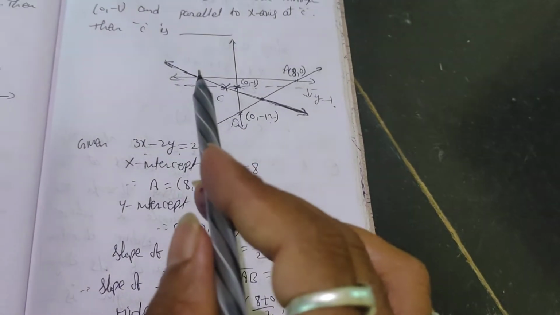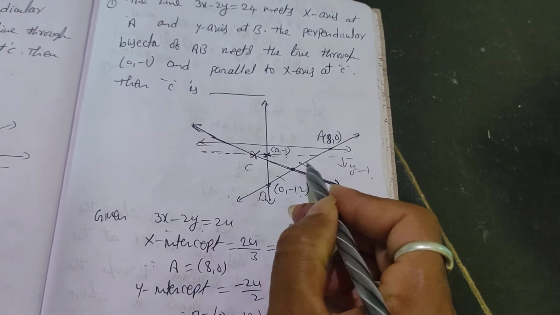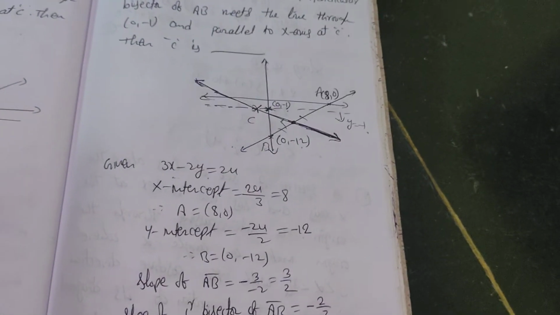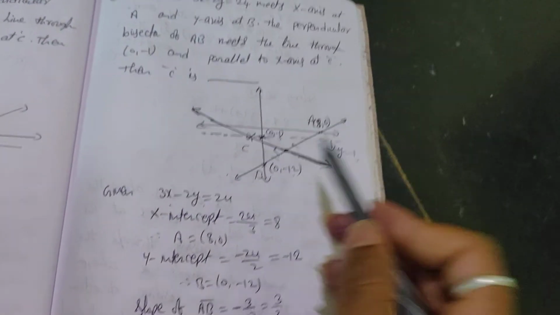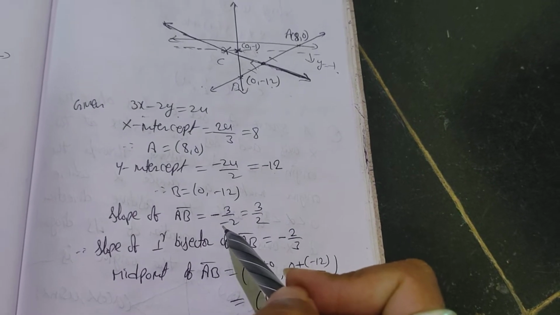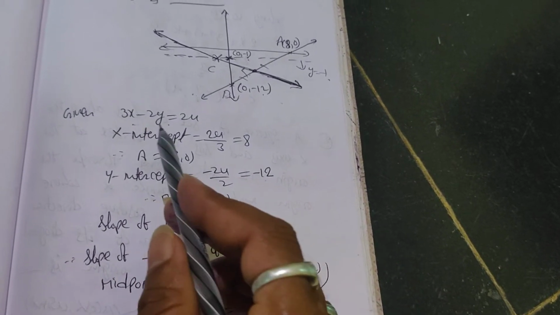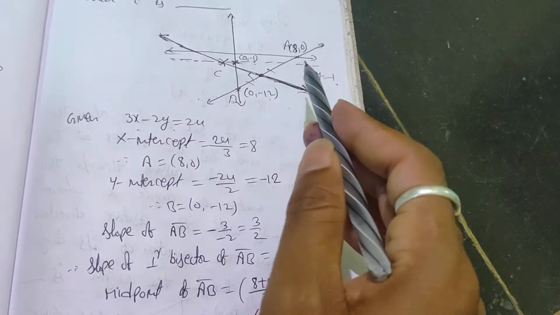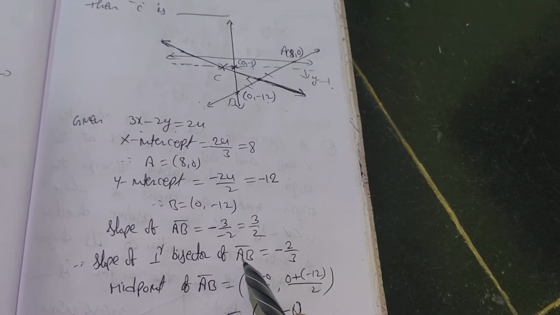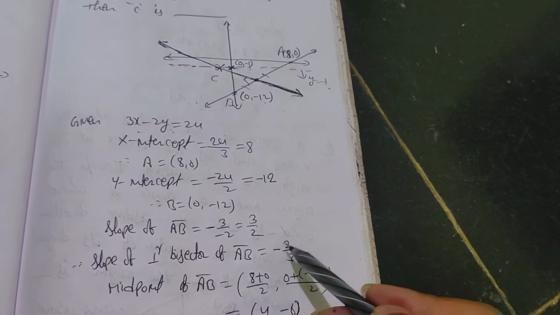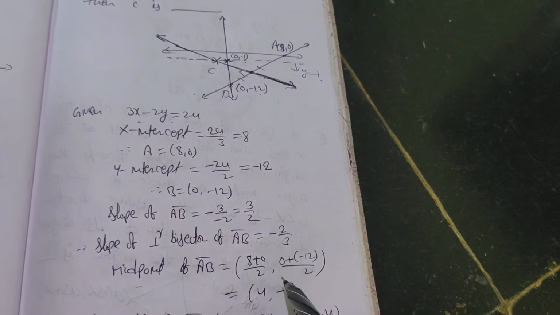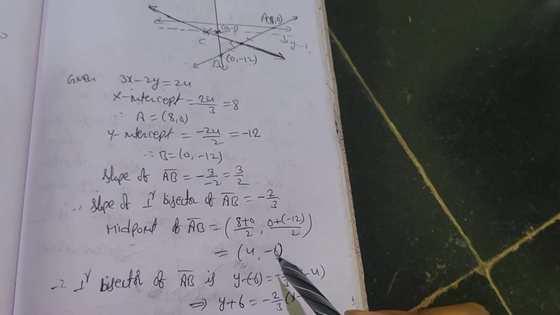To find the perpendicular bisector, it passes through the midpoint and is perpendicular to AB. So first we find the slope of AB and the midpoint. Slope of AB is nothing but the slope of the given line only, that is minus 3 by minus 2, that is equal to 3 by 2. So the slope of the perpendicular bisector of AB is the perpendicular slope, that is minus 2 by 3, reciprocal with a minus sign. The midpoint of AB is (8 plus 0 by 2, 0 plus minus 12 by 2), that is equal to (4, minus 6).